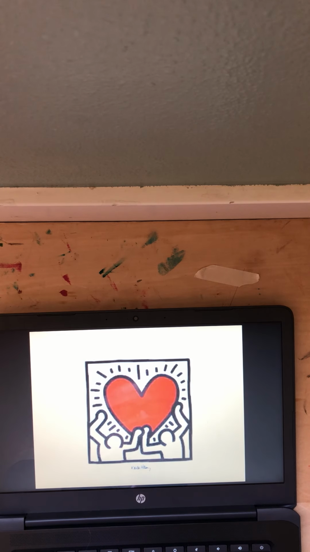Keith Haring passed away when he was quite young, and when he passed away, he left a lot of his money, and he'd made a lot of money at that point. He left a lot of it to children's education. So he was in New York at the time, and his foundation, the Keith Haring Foundation, sets up the availability for children to take art classes.